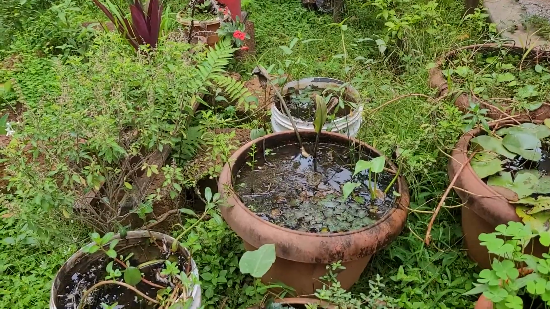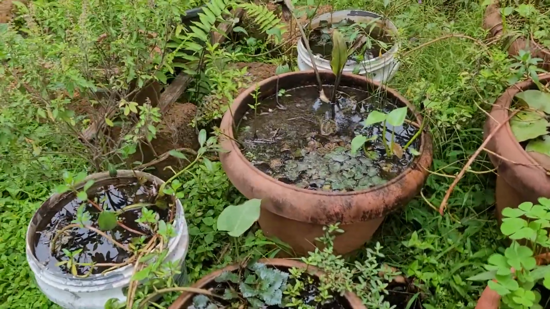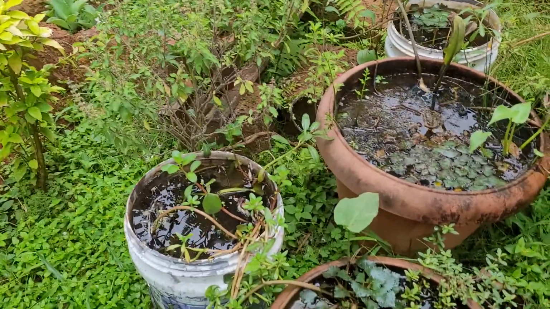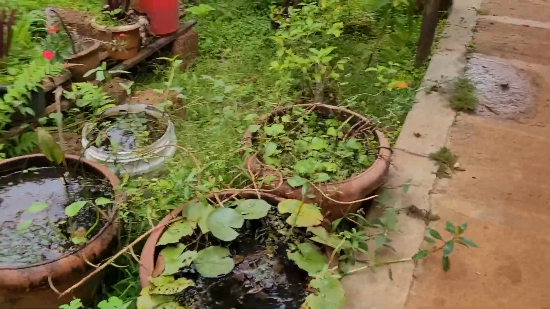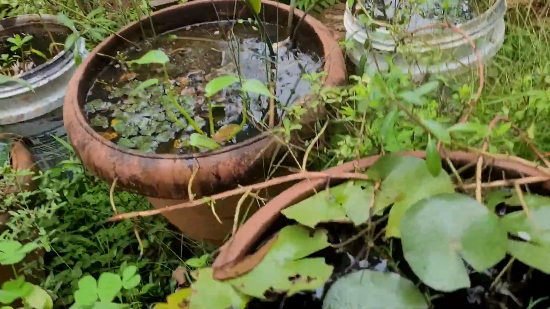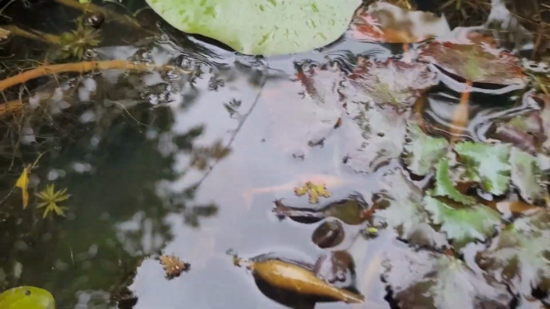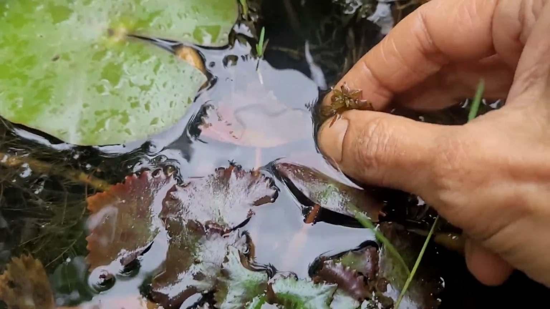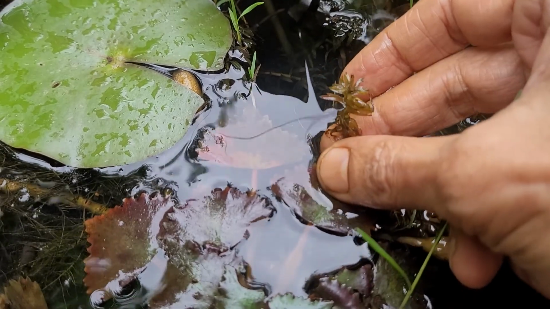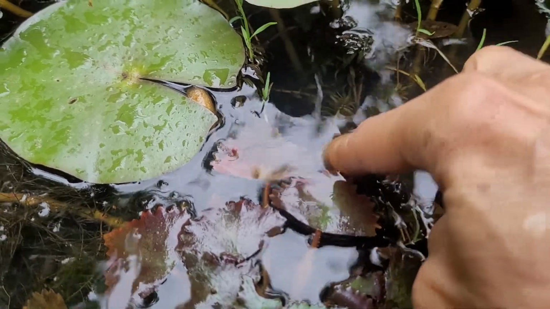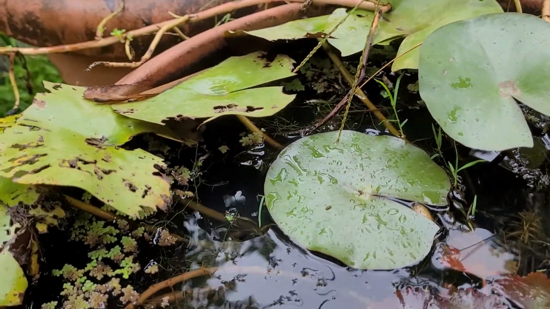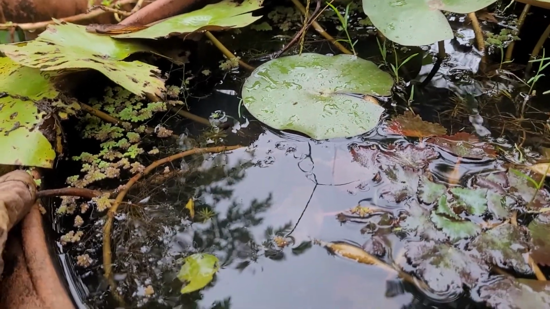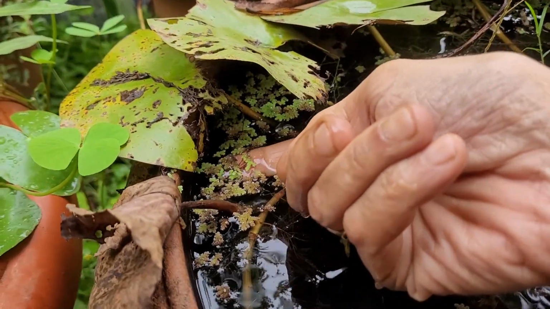Now these aquatic plants come in 3-4 categories. One is those that live under the water, like in this aquarium, this water pot, this grows underwater. So that's one category. They live the entire life underwater. Then the second category is they float on top, like this azolla.